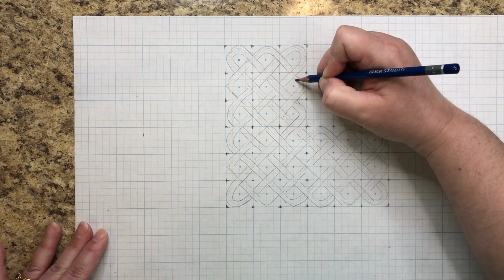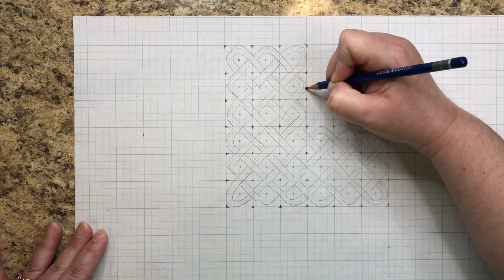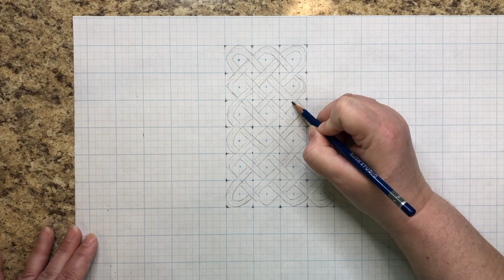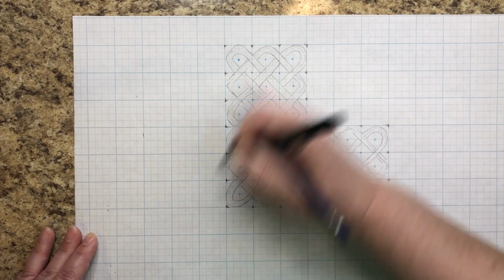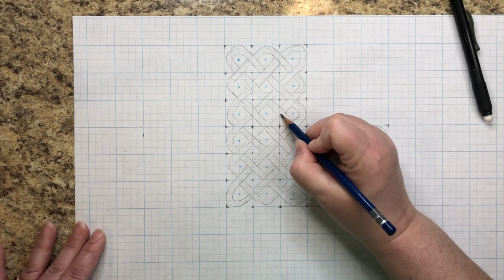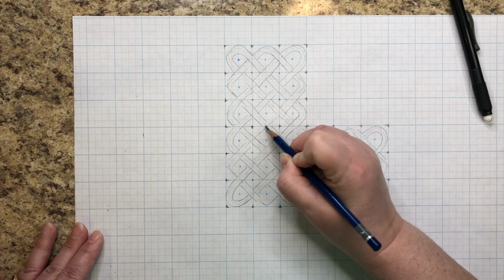Under, and the line turns, and it's going over. Under, it's going to go over this one.